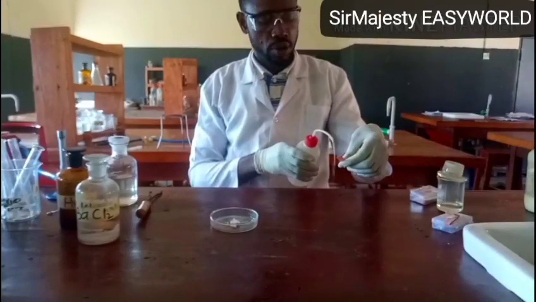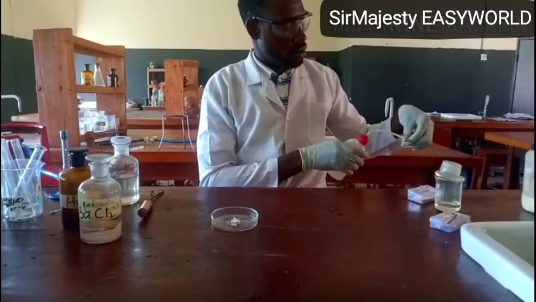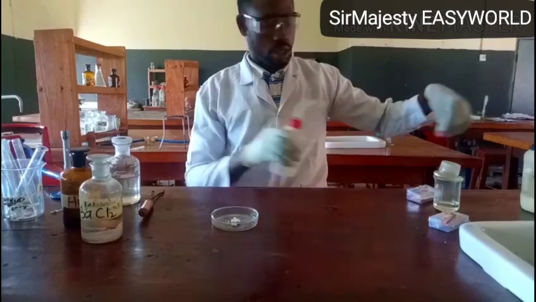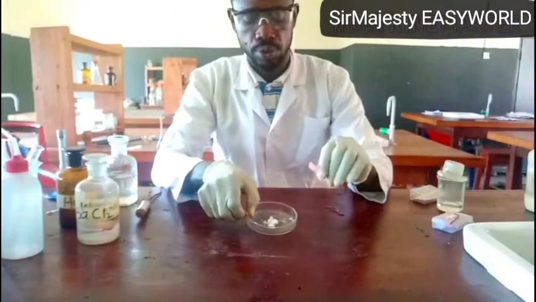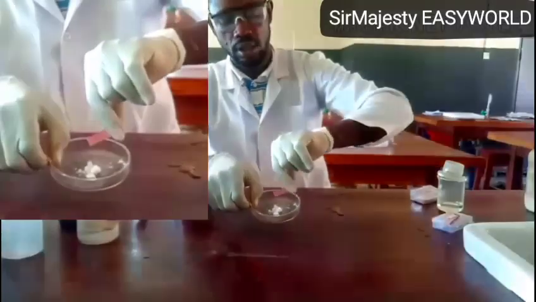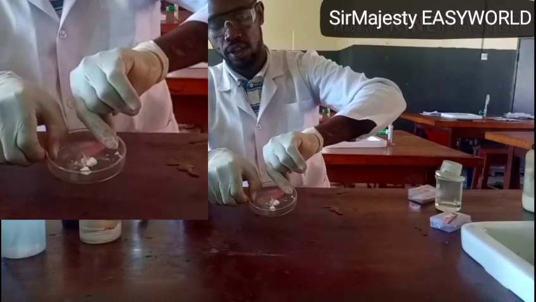So what I do here is moisten this. So they'll tell you to hold it over sample C. This is C. Just very close to it.